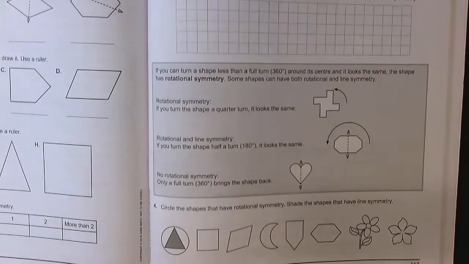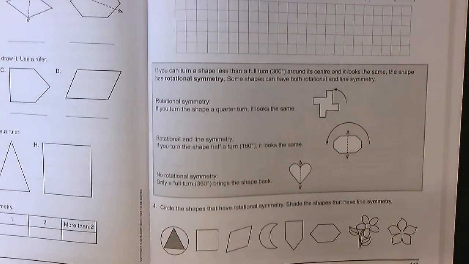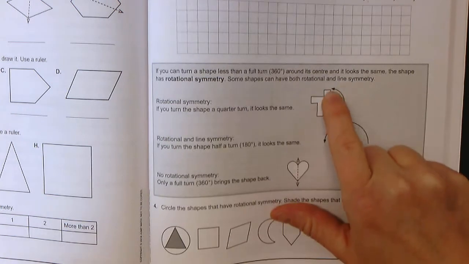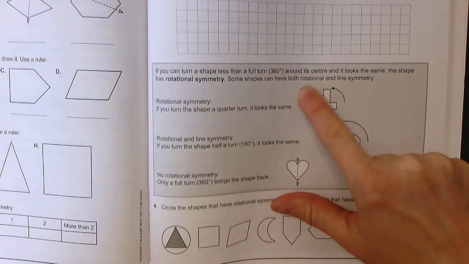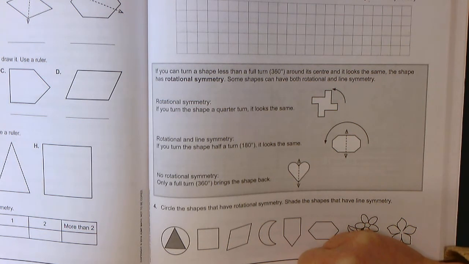Here we get to our second topic. So that was about line symmetry. The second topic for symmetry is called rotational symmetry. Basically, this means when I turn my shape all the way around 360 degrees, how many times will it go exactly back on itself?